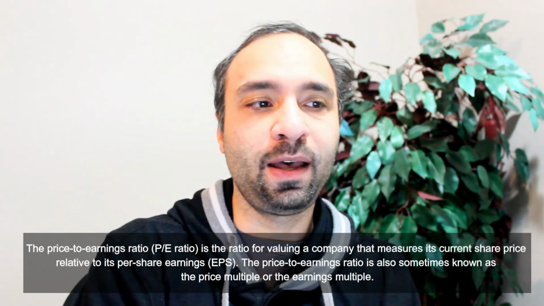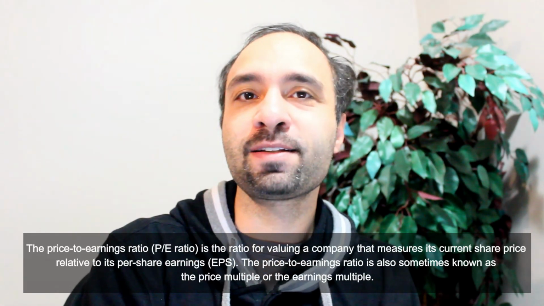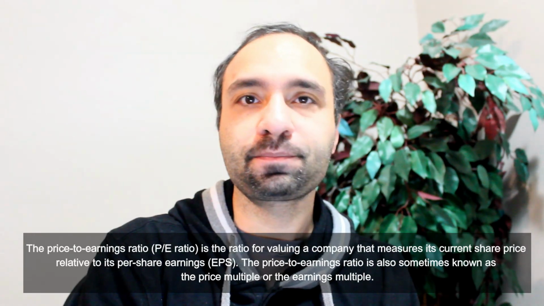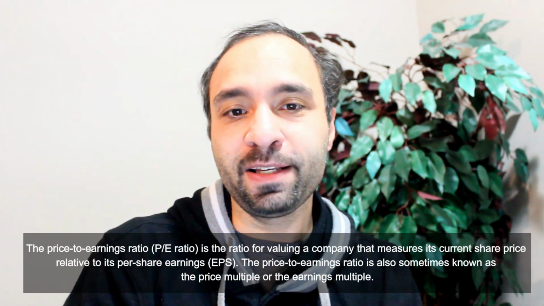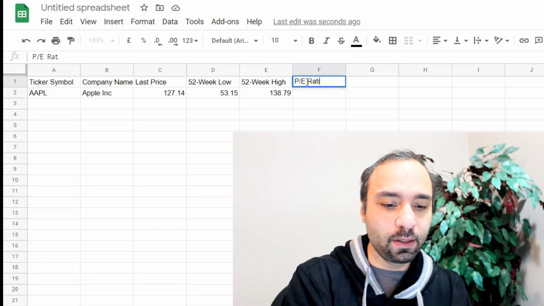So keep that in mind. There are companies that have much higher price to earnings. We're going to take a look at Tesla as an example, but it is also sector based. So you have to compare Apple to other companies within the same sector to get a good understanding of whether this PE, price to earnings ratio, is high or low. But anyway, we are going to say PE ratio.